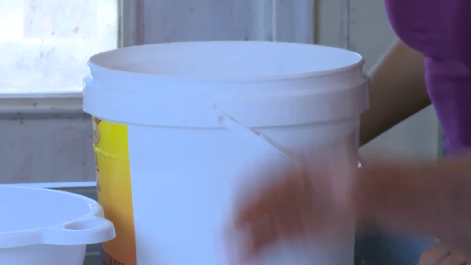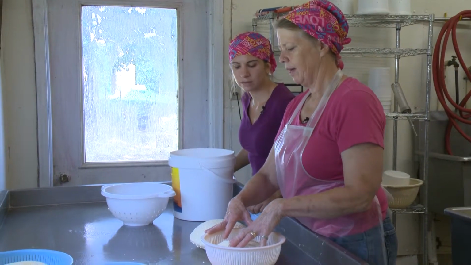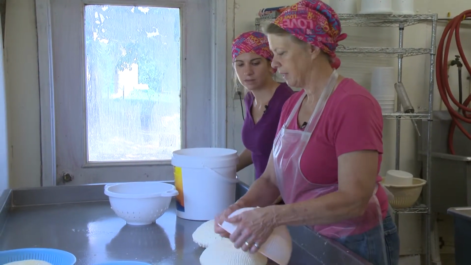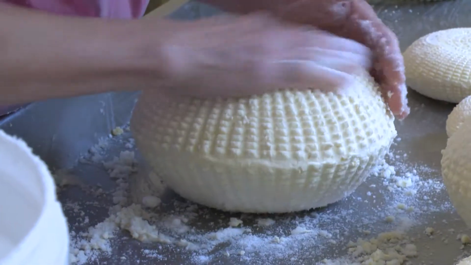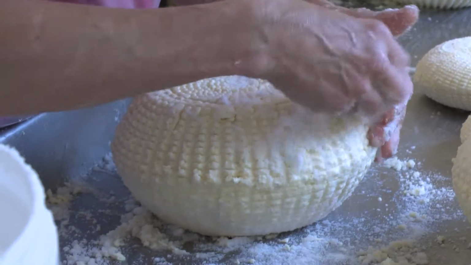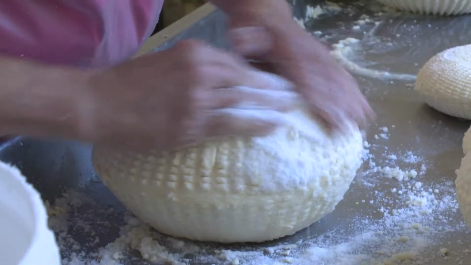Okay, Emily, so we've made the cheese, formed it into curds, put it in its form, and now we're flipping it out because we have to salt the cheese. Is that salt going to get in there? You bet. This is dry salting. It creates the finest rind on cheeses. Best way to salt a cheese.